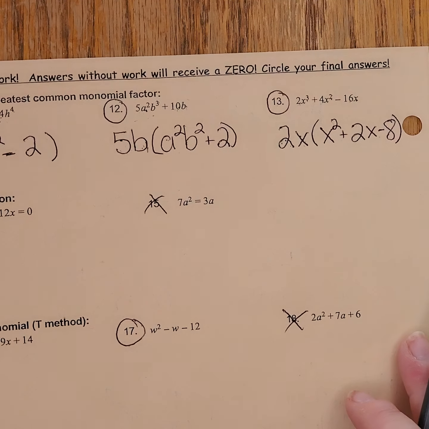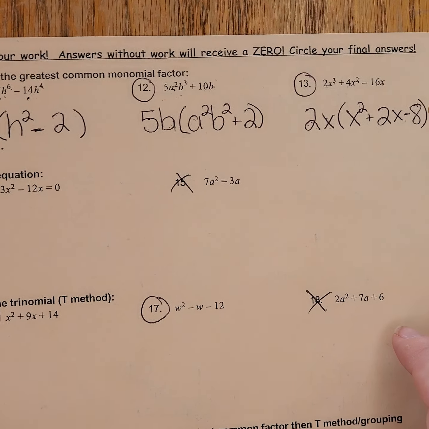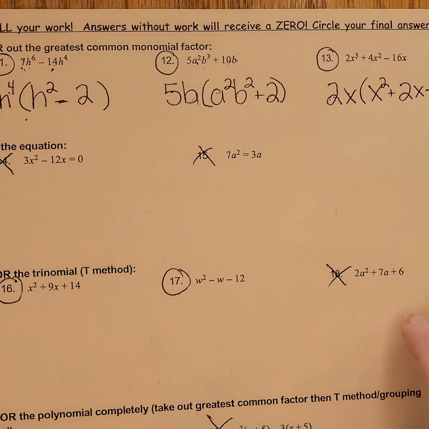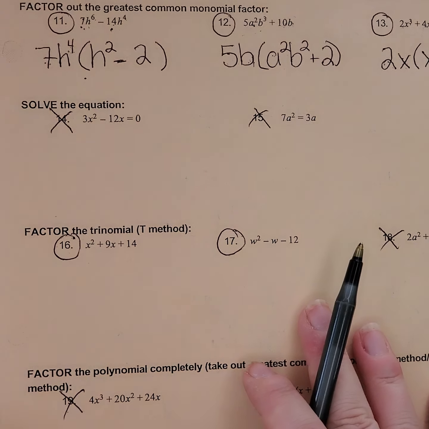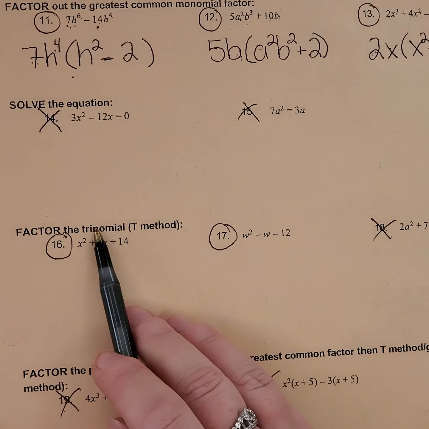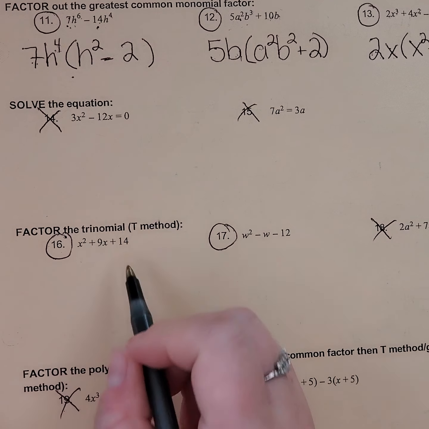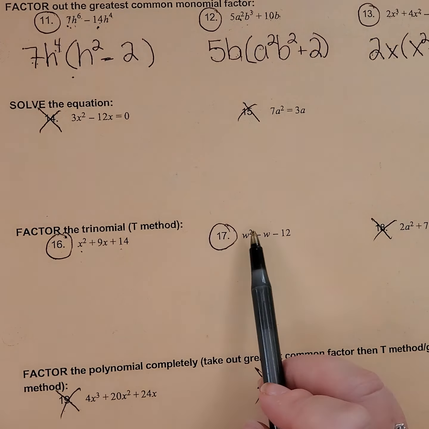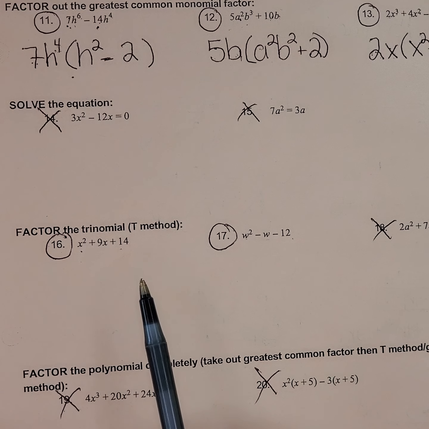So you can always double check. No reason to ever get those wrong because you can always double check your work. Okay, the last thing we did is 16 and 17, and that was factoring the trinomial. Trinomial means 3. So 1, 2, 3, 1, 2, 3. You'll notice these all have 3.